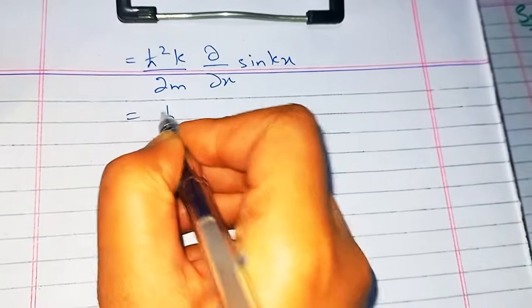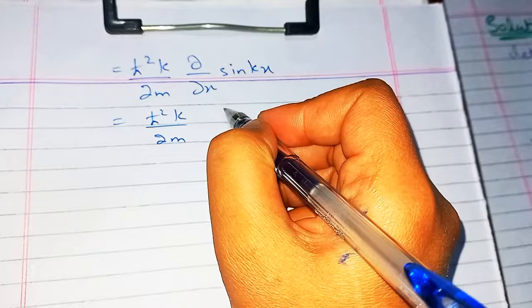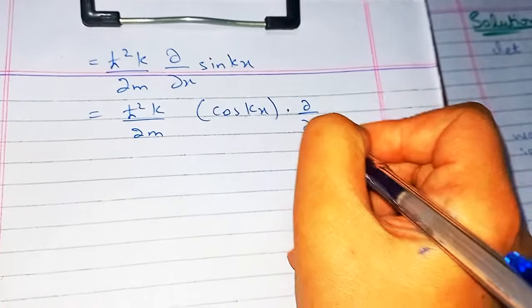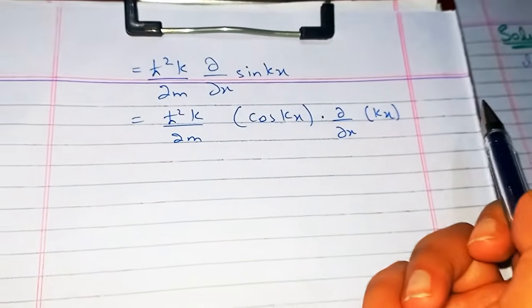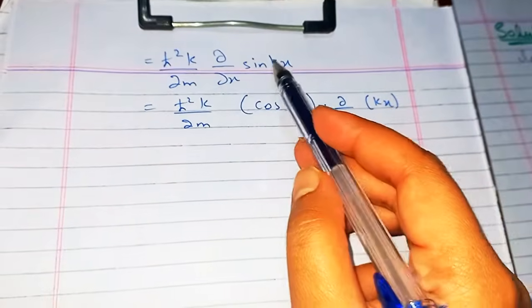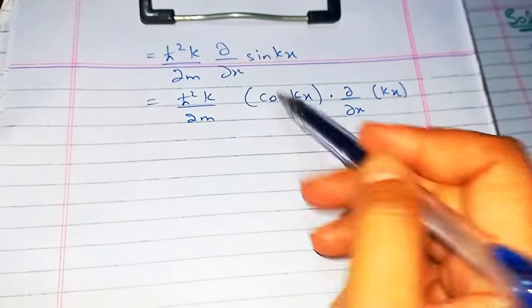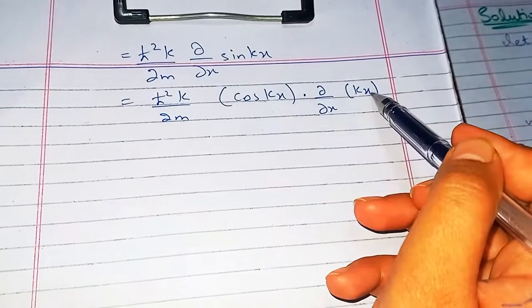Now we are supposed to find the derivative of sin kx, which is actually cos kx times the derivative of its angle. Every time you find the derivative of a trigonometric function, you change that function from one form to another, like sine changes into cosine, and it is always multiplied by the derivative of the angle.